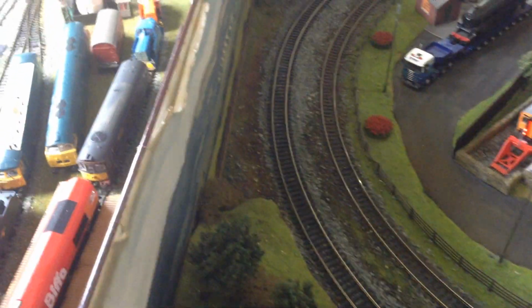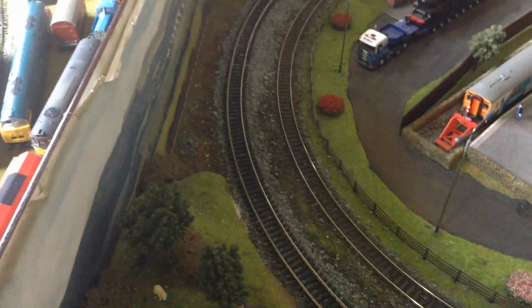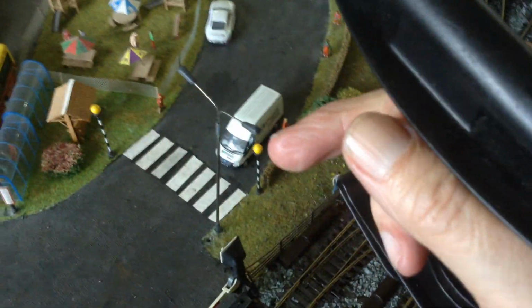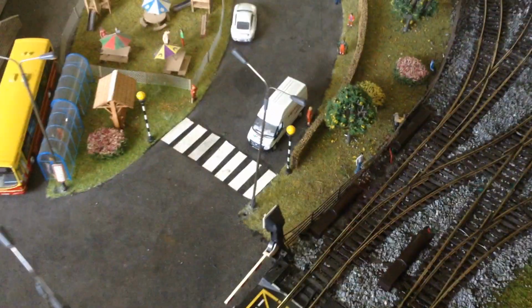Than having to struggle under here, because there's thousands of wires underneath my track and I am not going under there, because if you catch them, they're like the thickness of a hair, so it'll catch one and they all go off. I've got a couple of problems at the moment. This one here is not flashing, I need to fix that one.